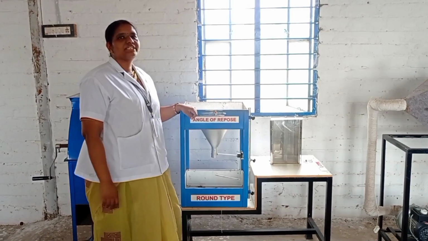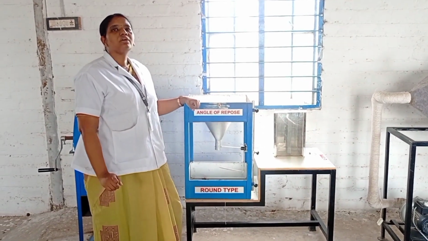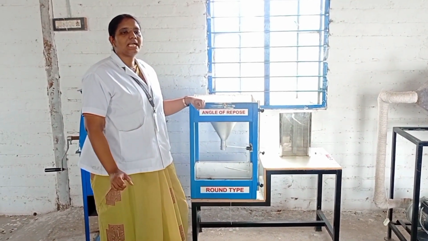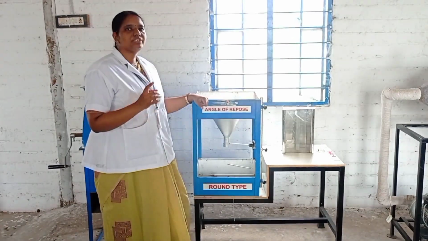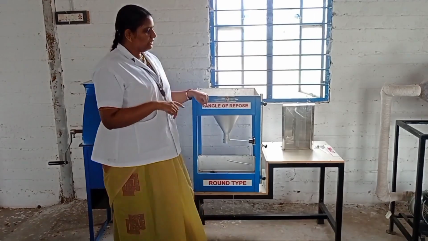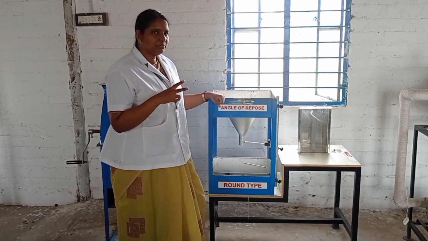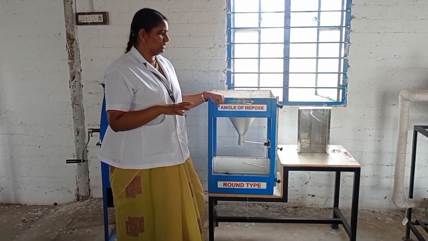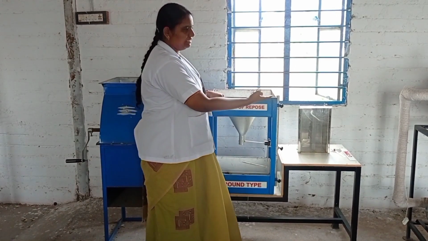Welcome to this video. Here we are going to see about the experiment of determination of coefficient of friction and angle of repose of a given sample. First we are going to identify the angle of repose. For angle of repose we require two types of equipment. First one is round type and then the L type.